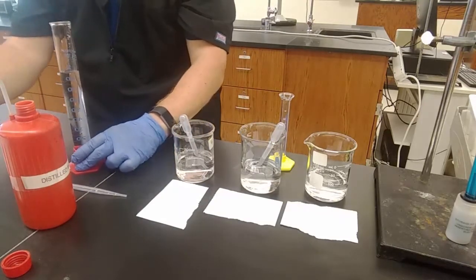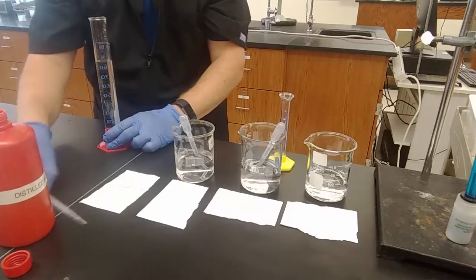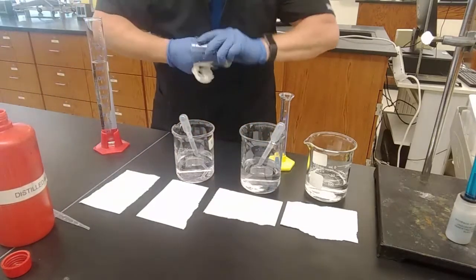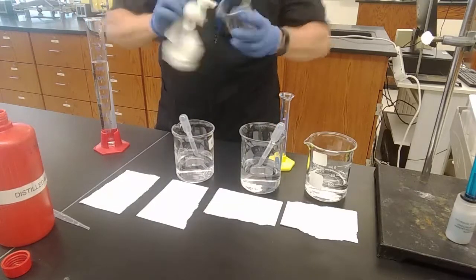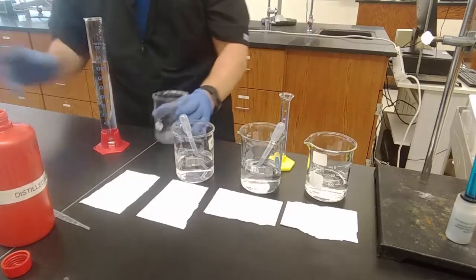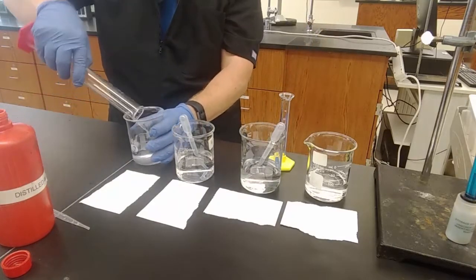This is going to be a 4. Another beaker.